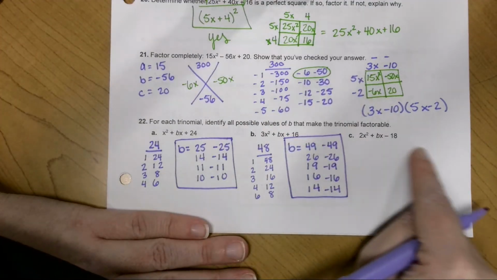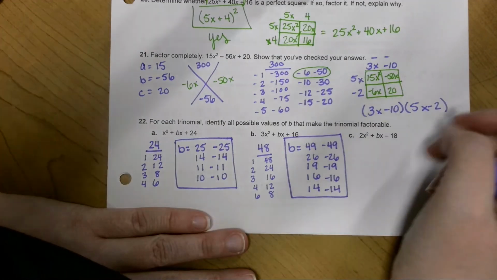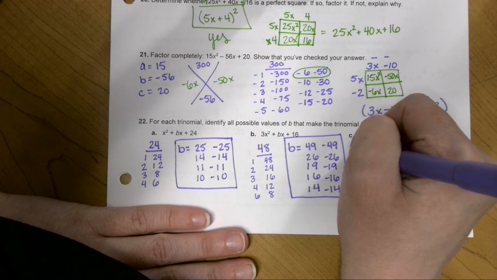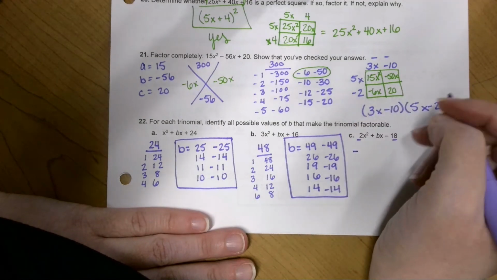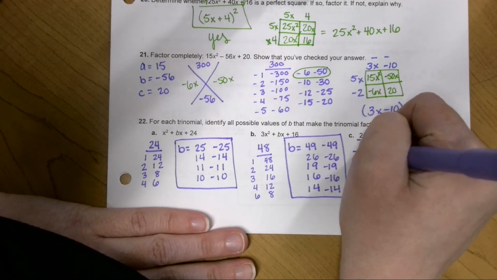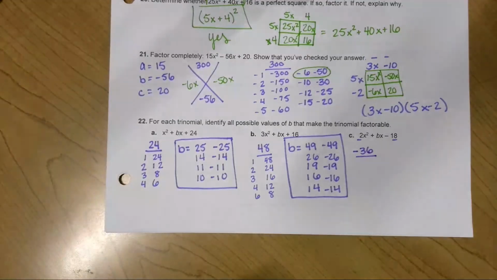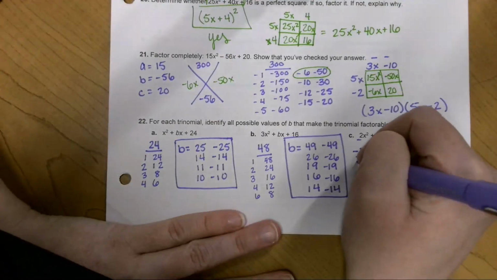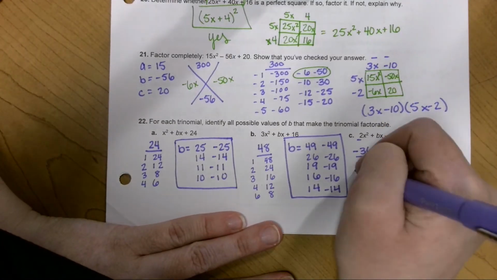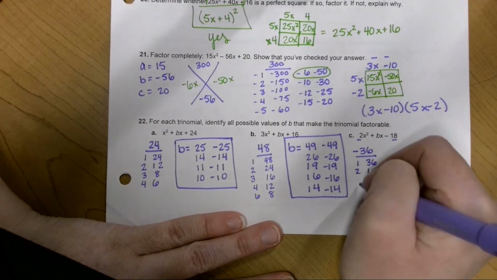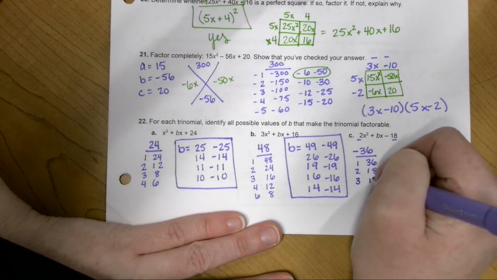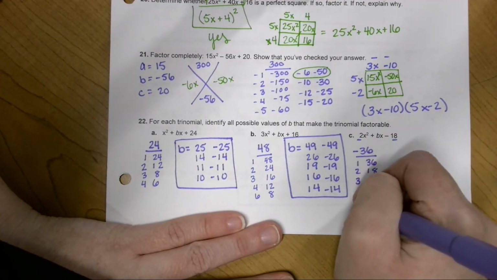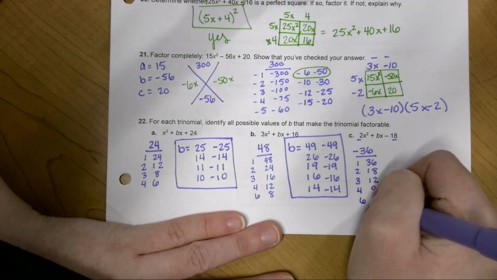All right, and then C. I'm going to multiply my A and C. That gives me negative 36. So this one's going to be a little bit different because we have a negative. We're still going to do the same thing. We're going to list out our factors. 1 and 36, 2 and 18, 3 and 12, 4 and 9, and 6 and 6.